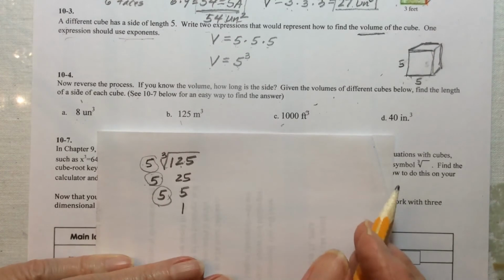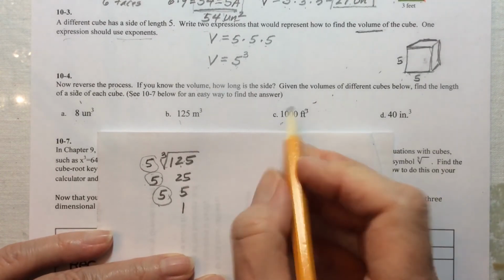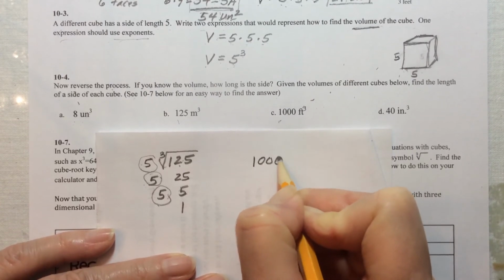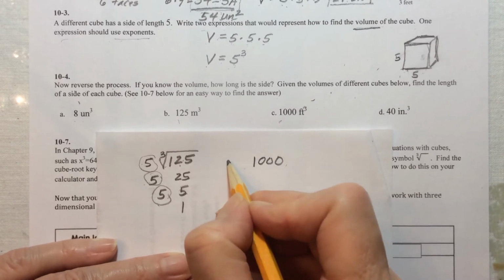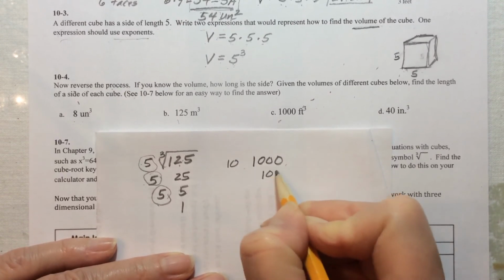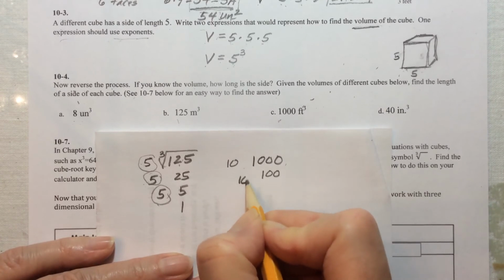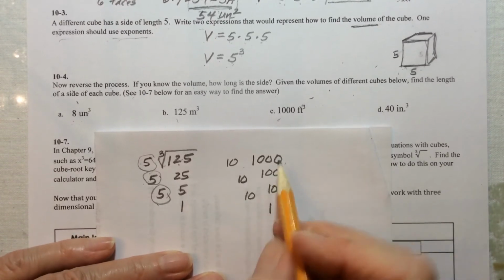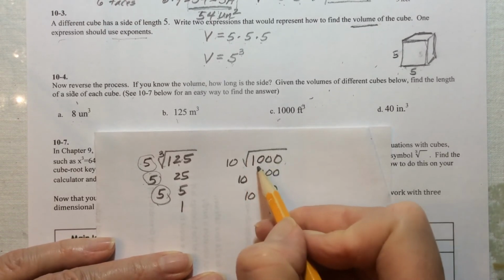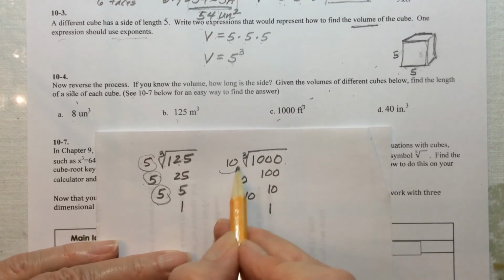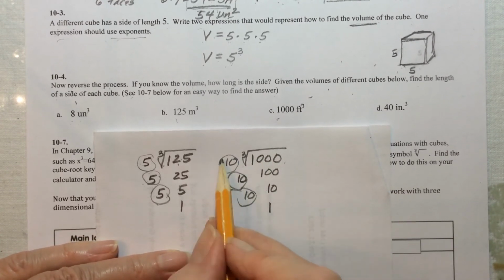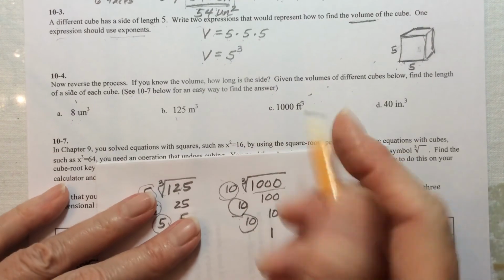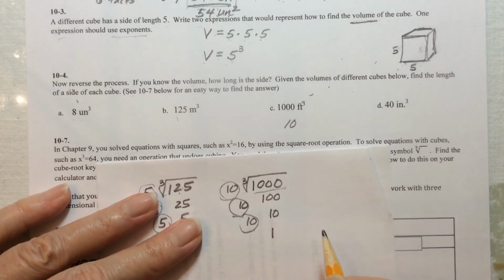And we can do the same thing with 1,000. So 1,000 is actually fairly easy because we know so much about multiplying tens. So if we divide 1,000 by 10, we'll get 100. And then if we divide 100 by 10, we'll get 10. And if we divide 10 by 10, we'll get 1. And so the cube root of 1,000 is, here we've got 3 tens multiplied times each other will make 1,000. So we know the cube root of 1,000 has got to be 10.